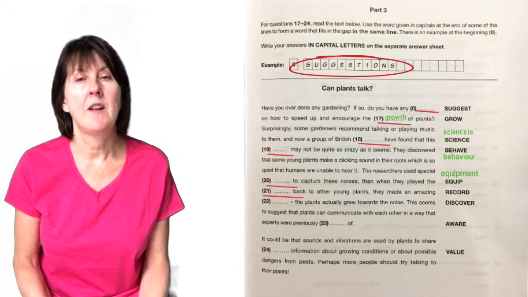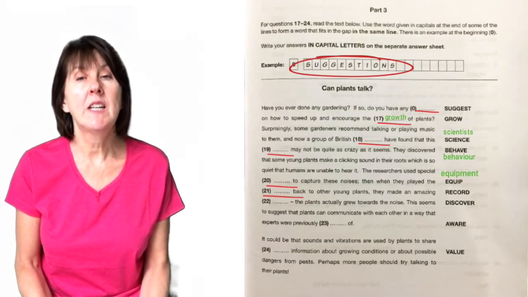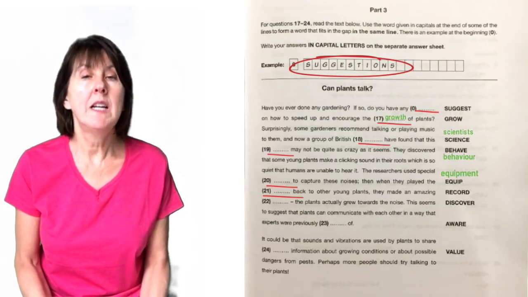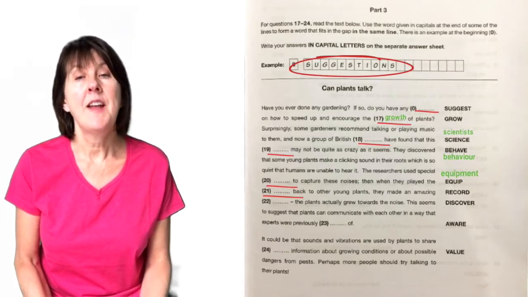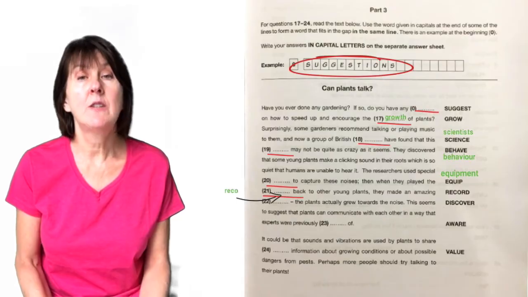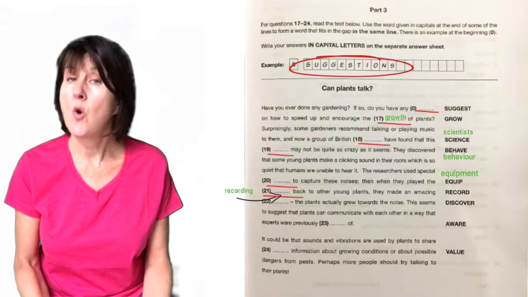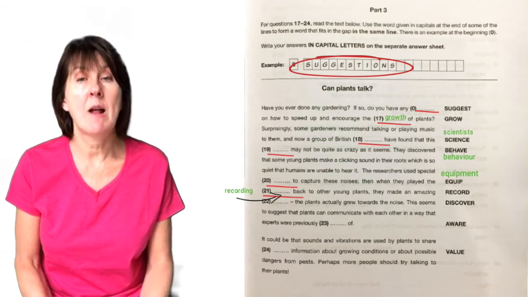Question 21. The given word is the verb record, and from the meaning of the sentence and the presence of the definite article, the, we can see that we need a noun in the gap. The noun formed from record is recording, and here we can either use the singular or the plural, as both work within the meaning and grammar of the text.